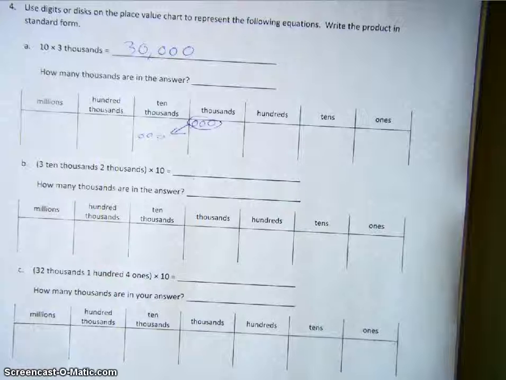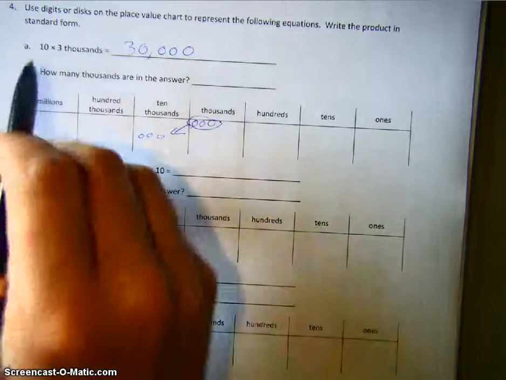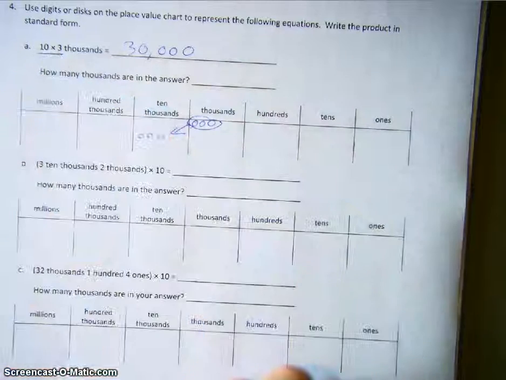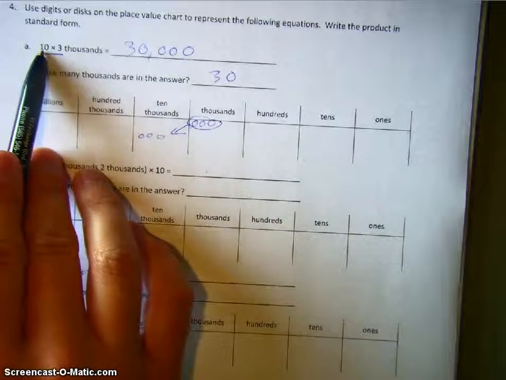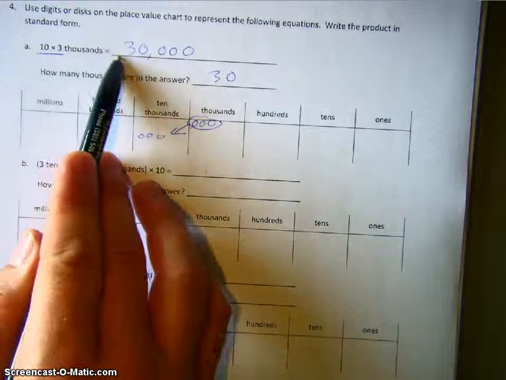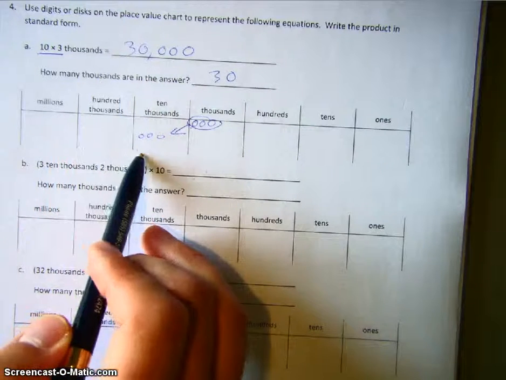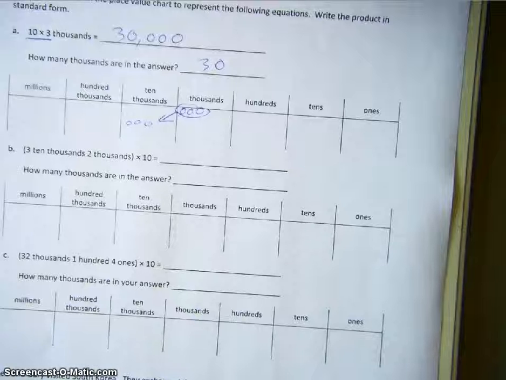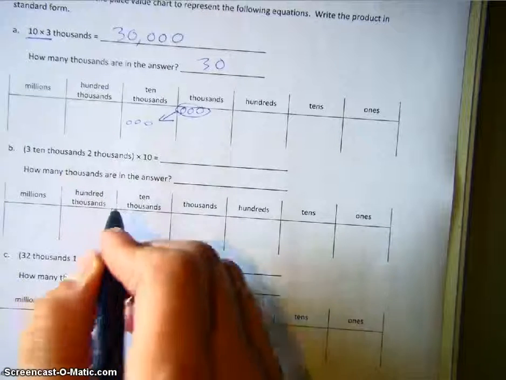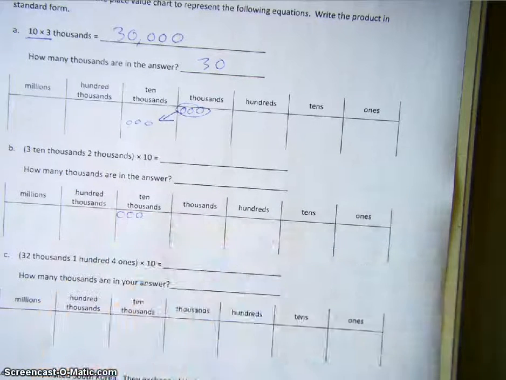So now the question asks, how many thousands are in our answer? Well, we see that 10 times 3 is 30. So we end up with 30 thousands, or 30,000, or 3 10,000s. For our next spot, we have 3 10,000s and we have 2 thousands.